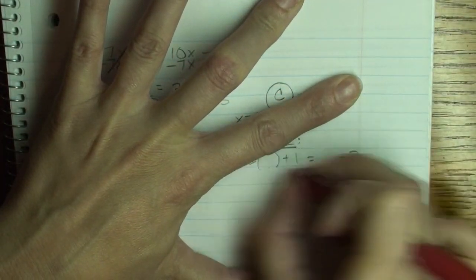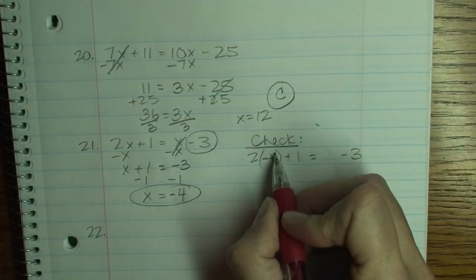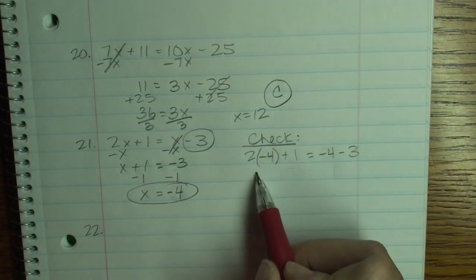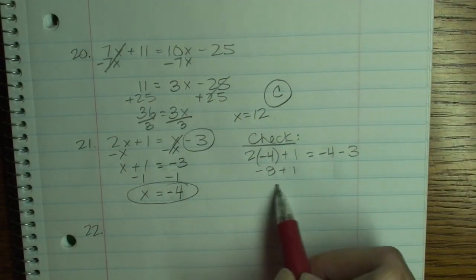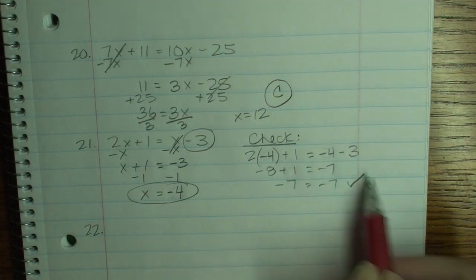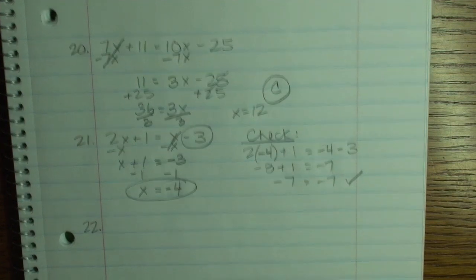So I'm going to go back over here, and everywhere there was an x, I'm going to put in negative 4. Negative 4 times 2 is negative 8, plus 1 is negative 7, and right here negative 7. Negative 4 minus 3 is negative 7. So, phew, good thing I checked my work.